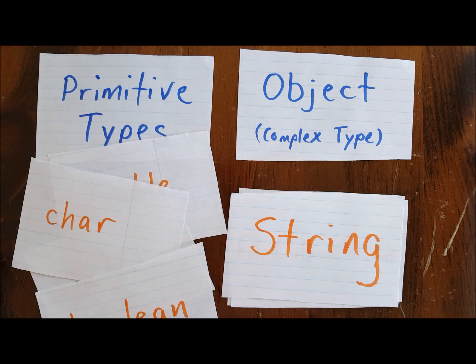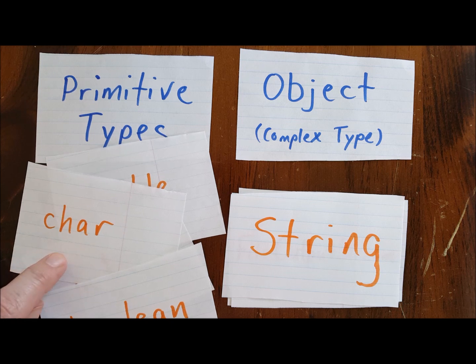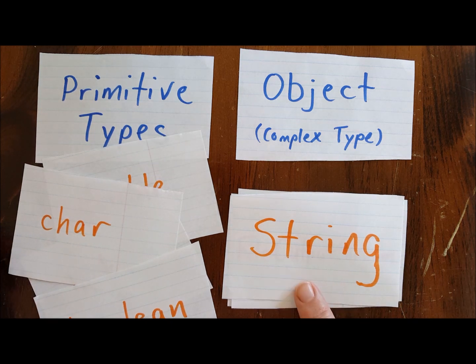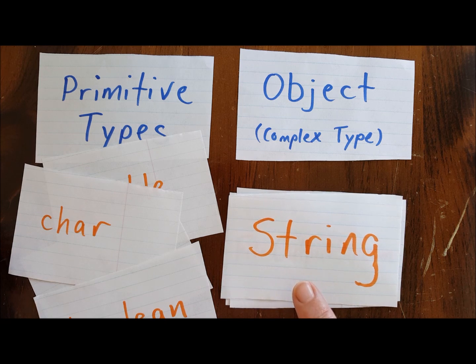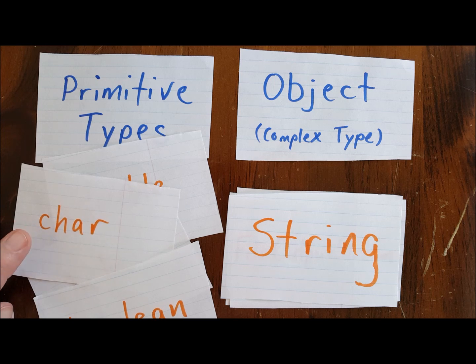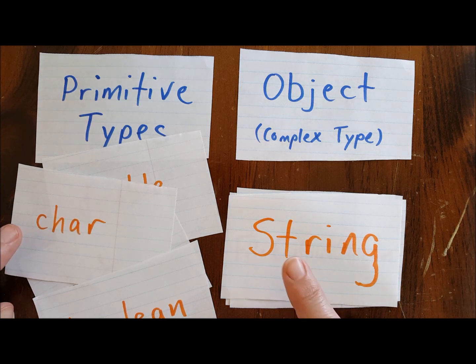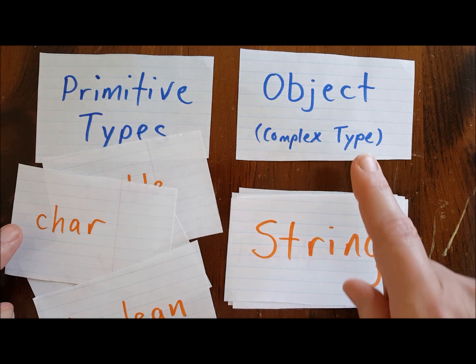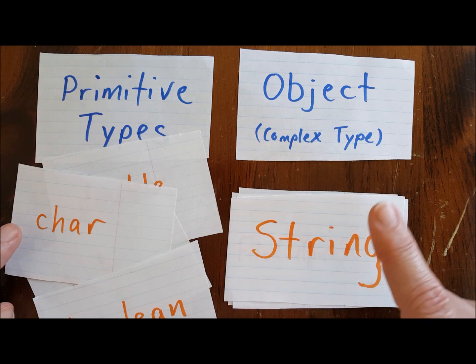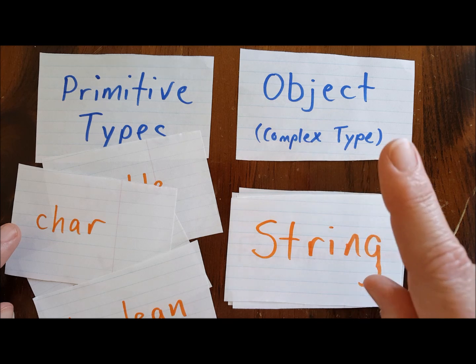Another thing that differentiates them is that all of the ones in this pile test equality using equals equals. And the ones in this pile have to use things that are more complicated, like dot equals, to do it. Another thing is that in this pile, we can change the values by saying equals. And we can get at the values by just pulling the variable's name out. But in this pile, we use set text and we use get text. So because they're complicated types, to go in and change them, we use gets and sets, and we use dot equals.